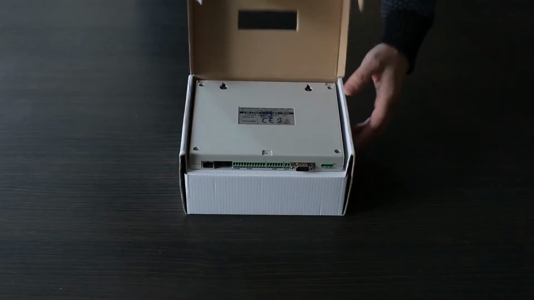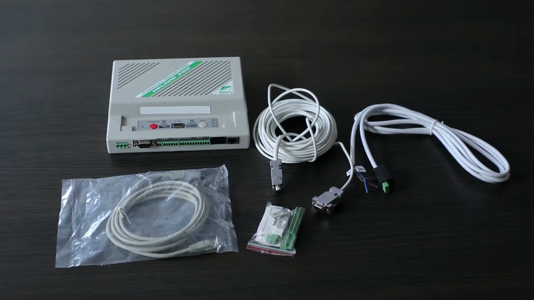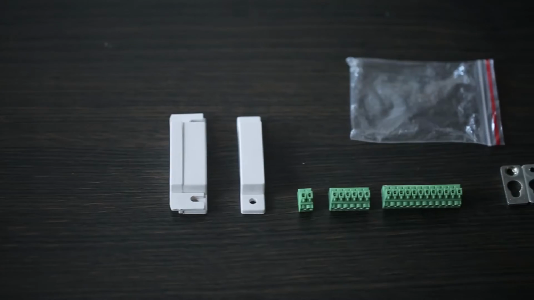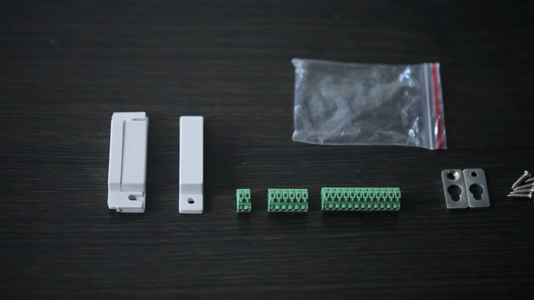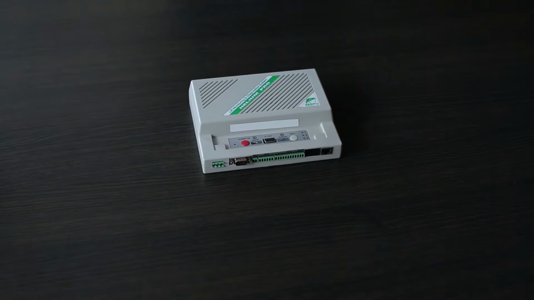Lift unit is supplied in a box. It contains a lift unit, power cable, cable for connection to lift control station, cable for internet connection, security sensor of machine room, and mating connectors for connection to the lift unit.